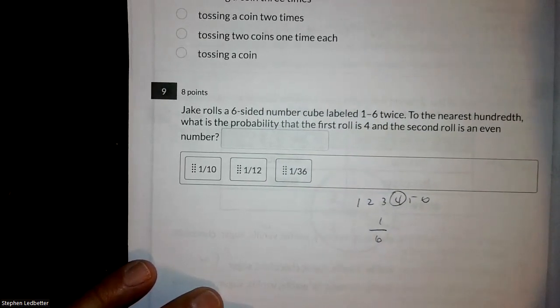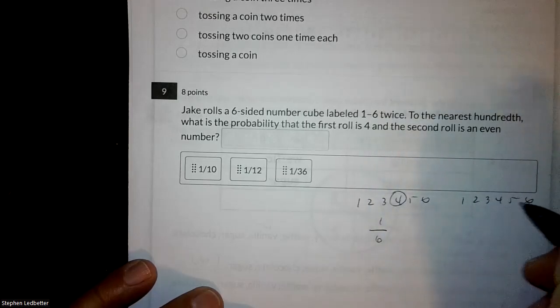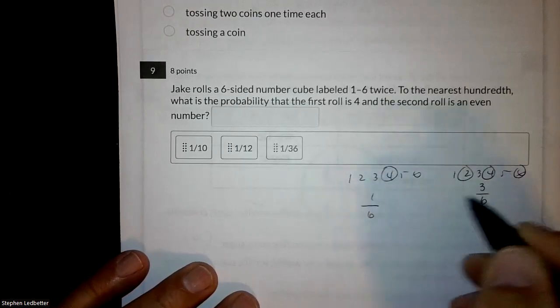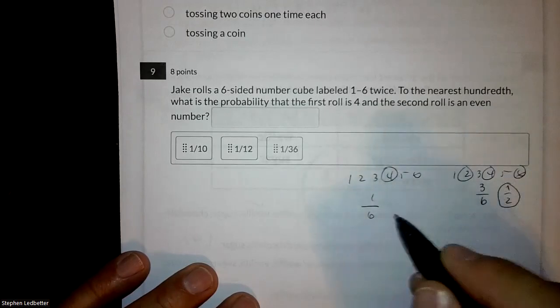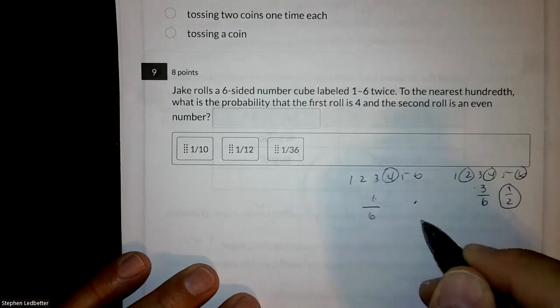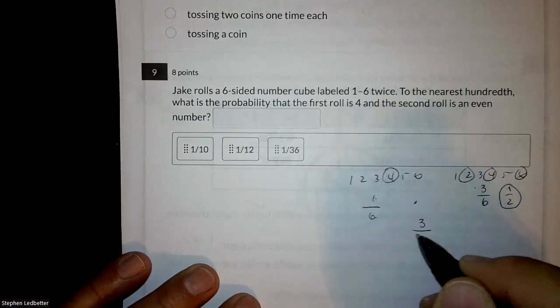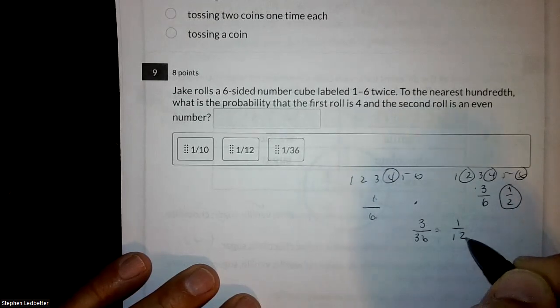It also says, and the second roll is an even number. So think about this. 1, 2, 3, 4, 5, 6. How many are even? Well, 3 out of 6, which really is half. But you can still multiply this across. You can change this to 1/2, but if you feel comfortable doing it this way, remember, and means multiply. So 1 times 3 is 3. 6 times 6 is 36. If I reduce it, I get 1 out of 12.